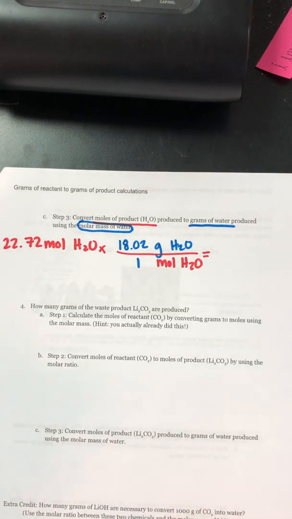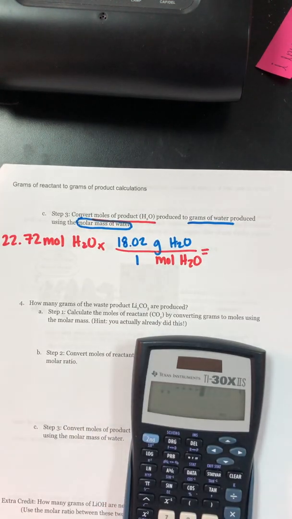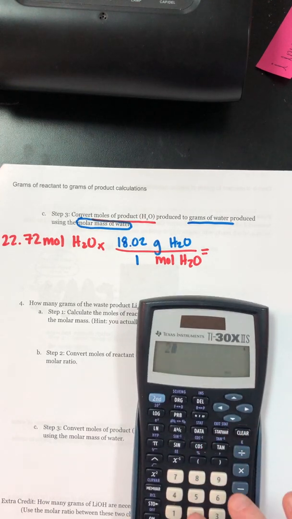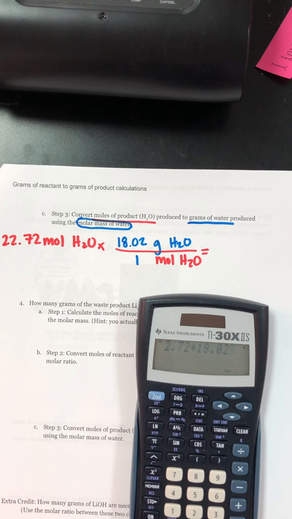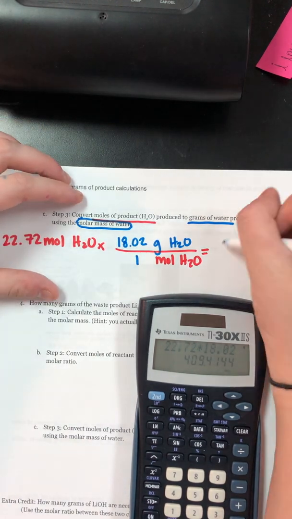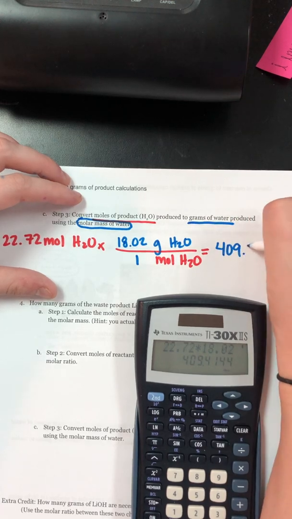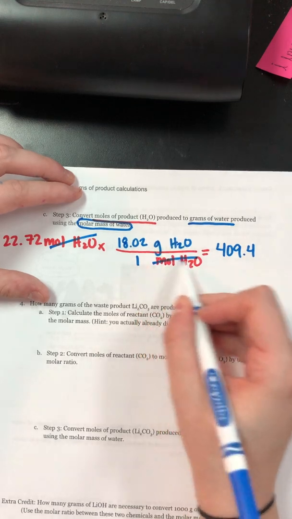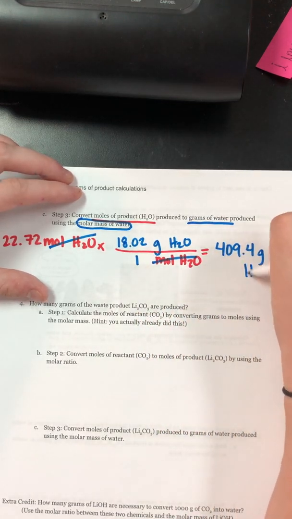The very last step, the last thing we need to do is type this into the calculator. 22.72 times 18.02. And we get our final answer, which is 409.4. The moles and moles have canceled, so I'm left with my final unit of grams of H2O.